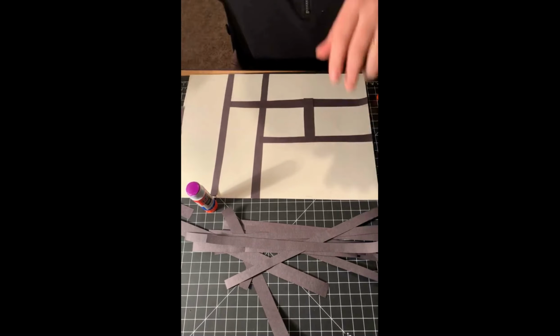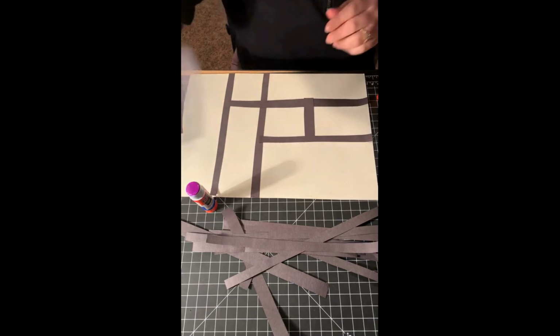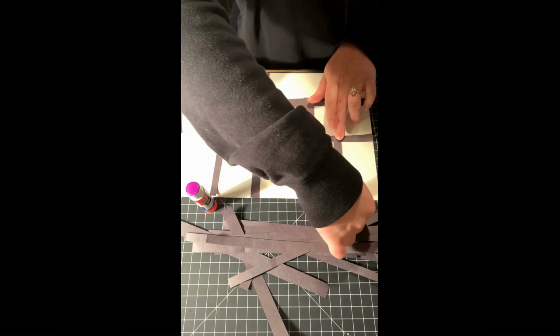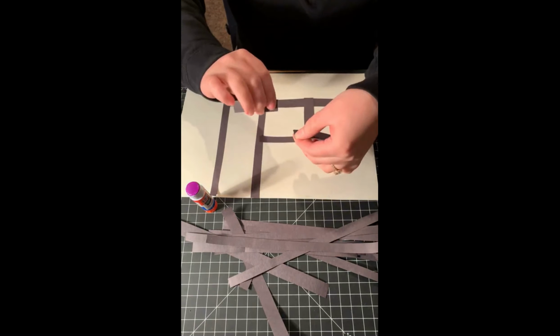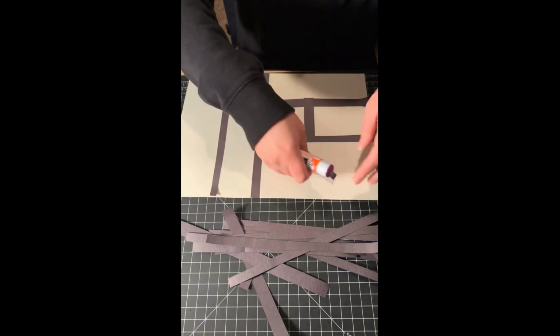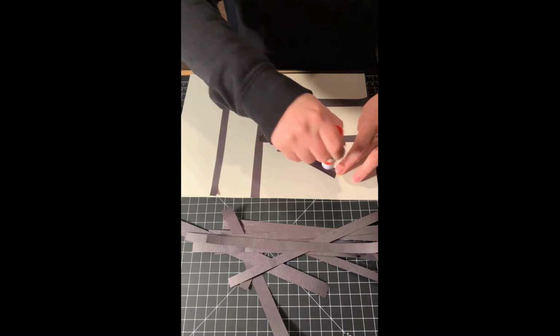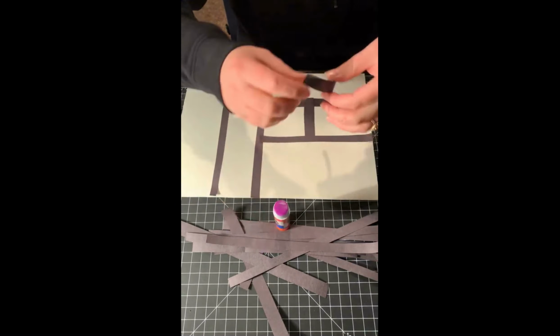So we want to push that strip down to make sure it sticks. And we're going to take another piece and we are going to measure it, and this time I tore it. So you can tear it instead of cutting it if you would like. I like to cut it, but if you want to tear it, that is completely fine.